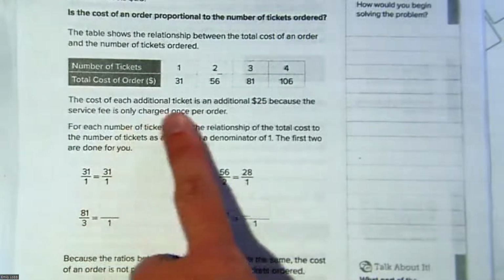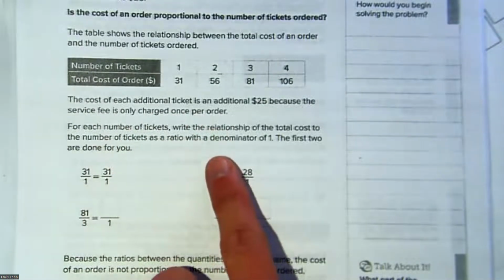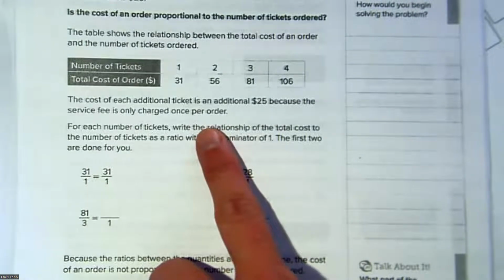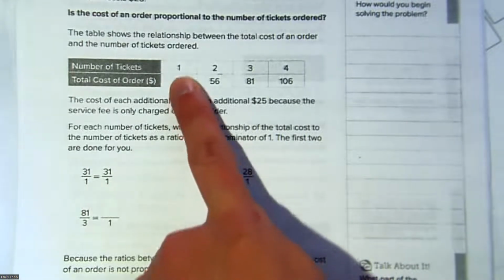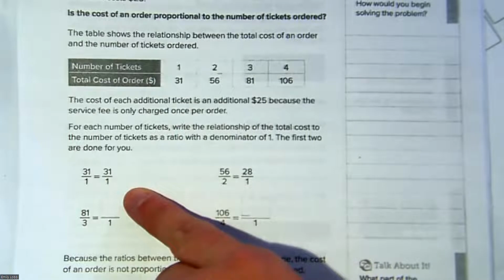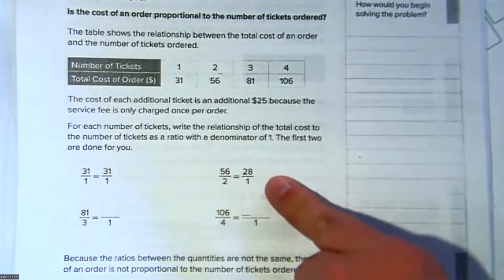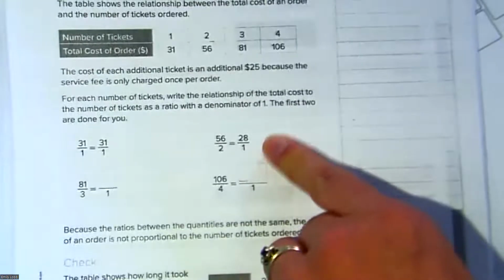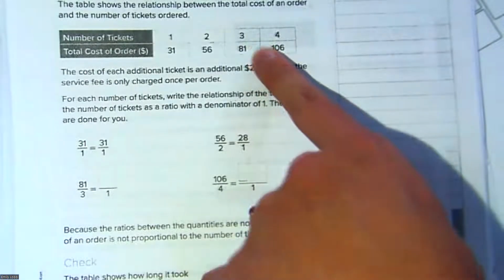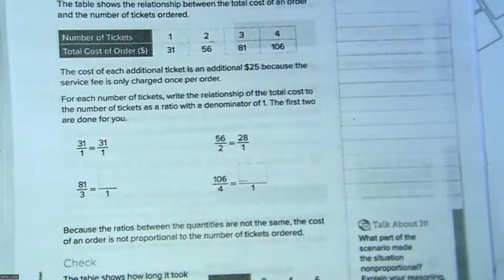They're trying to find the unit rate. Look carefully. The unit rate. 31 divided by 1 is 31. 56 divided by 2 is 28. 81 divided by 3 is what? 27.